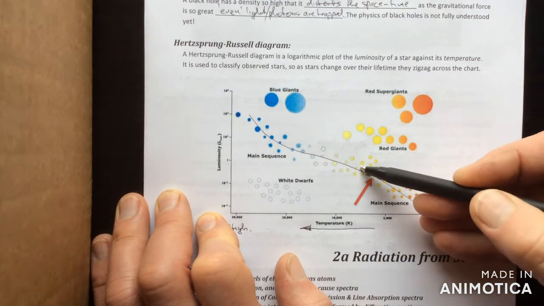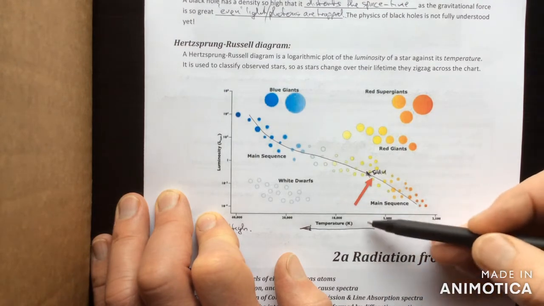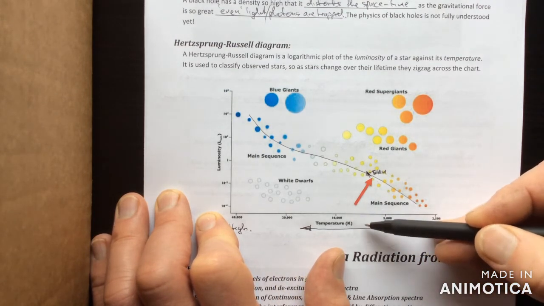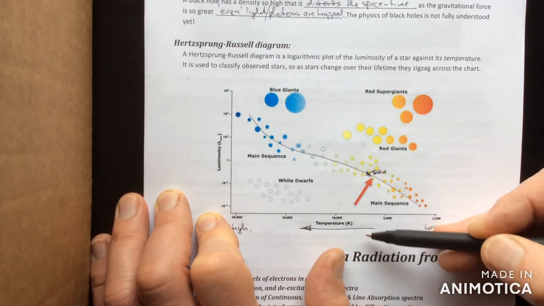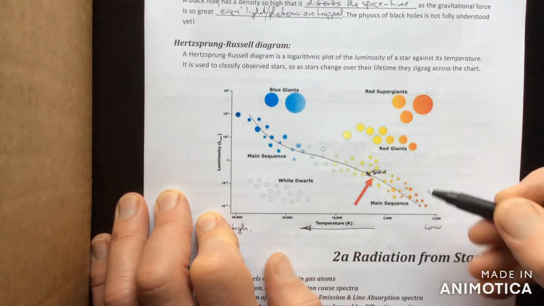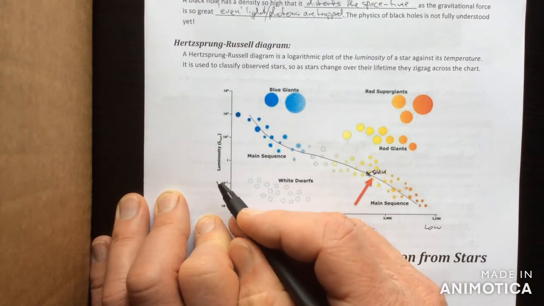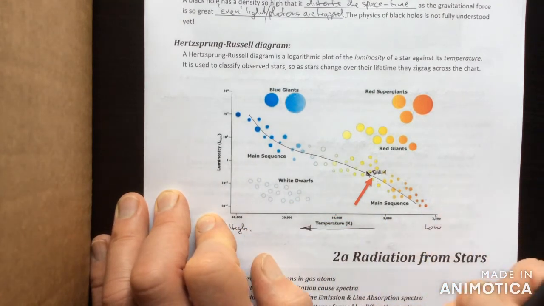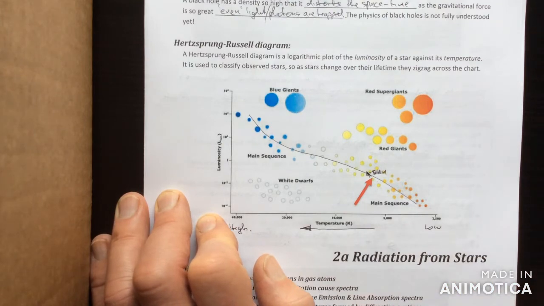It's an orangish star, so it's around about 6,000-7,000 Kelvin, not degrees Kelvin, just Kelvin. And its luminosity is quite low. It's not quite 1. Again, we'll look at definitions when we go into the radiation part.